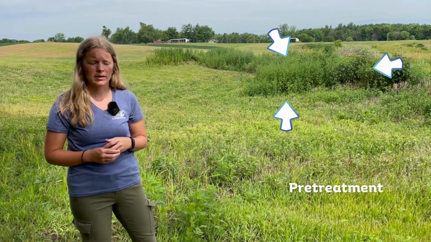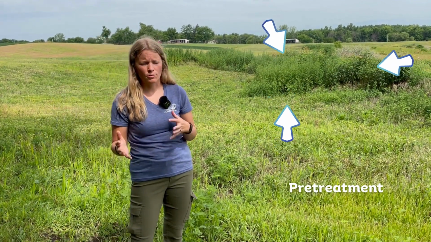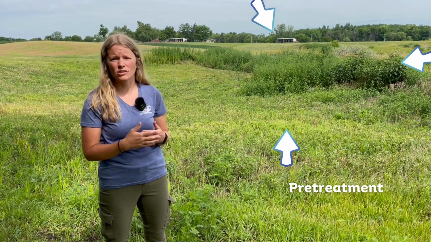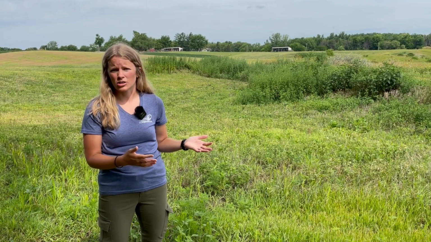So that's why something called pre-treatment is important. There are different options for pre-treatment for your pond, and essentially what that is, you're putting these conservation practices upstream of your pond, where you have water flowing in that then eventually enters your pond, and you're treating that water before it ever gets to your pond.